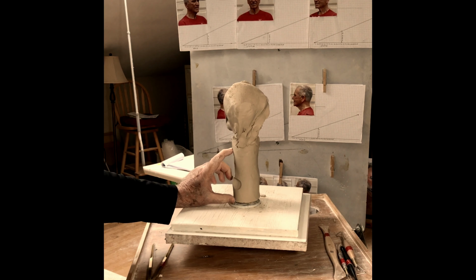So now we have 2 bony orbits. And I'm going to use the clay that I took out there to provide a bit of a brow bone on the top.